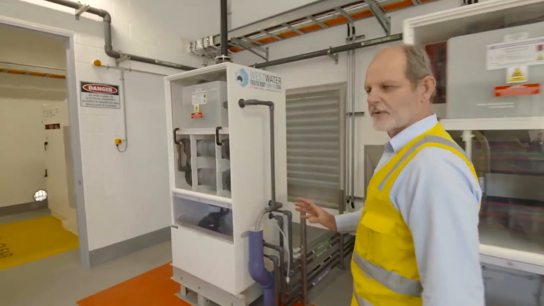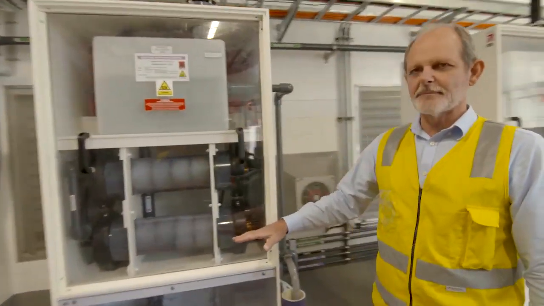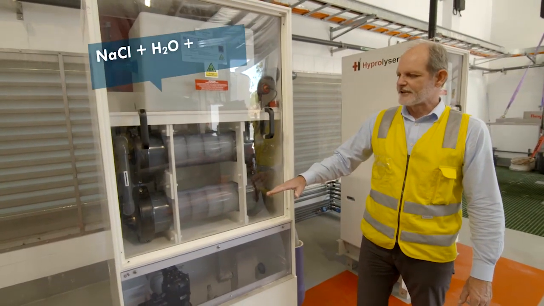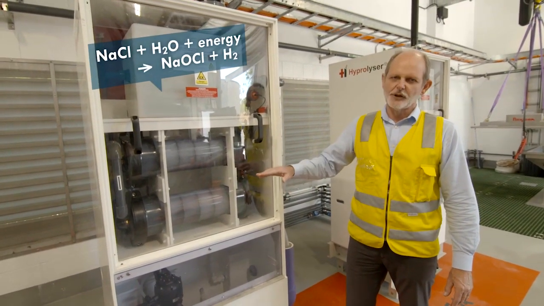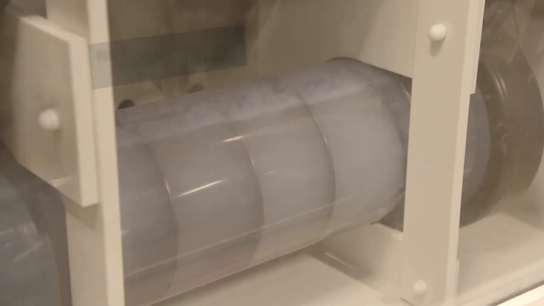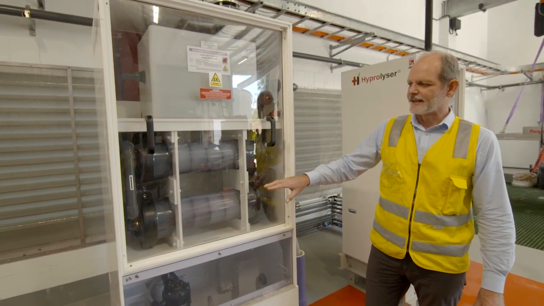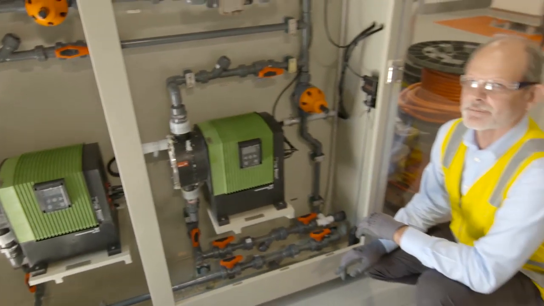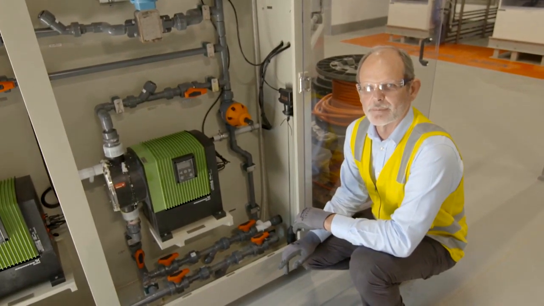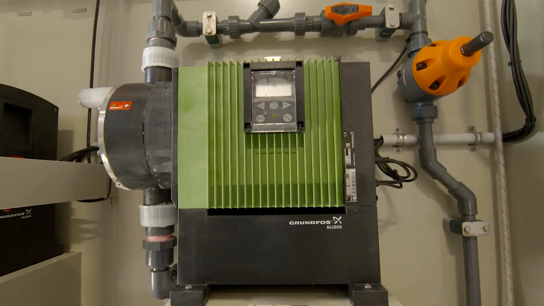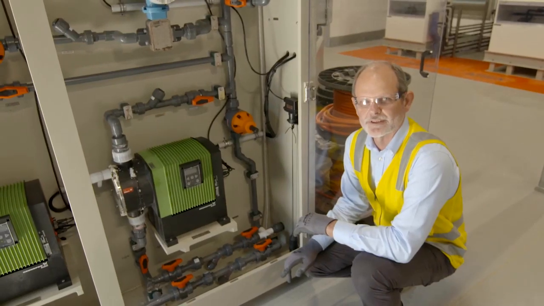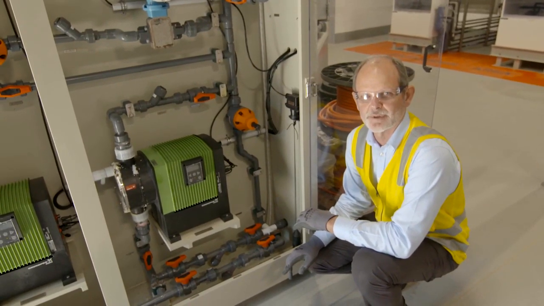The electrolysers work by passing an electric current through that brine solution, and that produces hydrogen, chlorine and sodium hydroxide. The hydrogen gas that you can see bubbling there is vented, and the chlorine and sodium hydroxide react together to form sodium hypochlorite. These are our hypochlorite dosing pumps. They take hypochlorite from our bulk storage tank and transfer it into water leaving the reservoir, where it provides a free chlorine residual to protect the community.